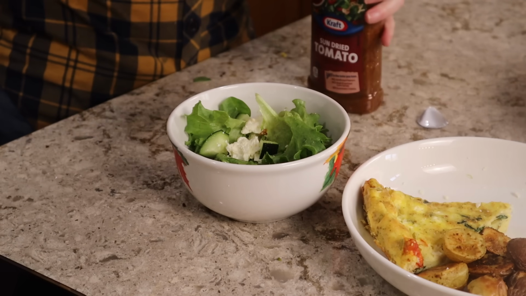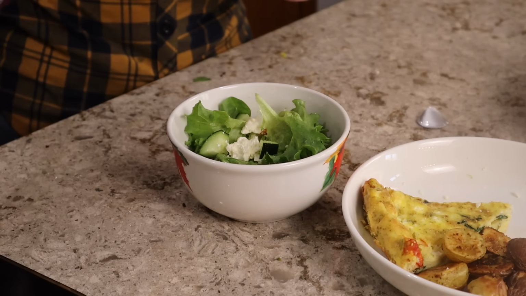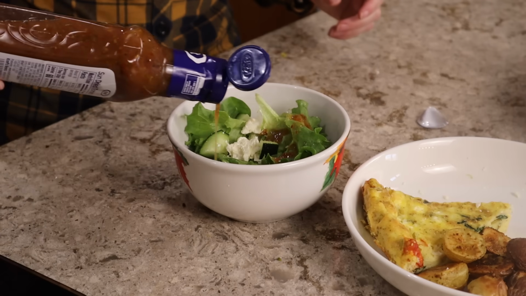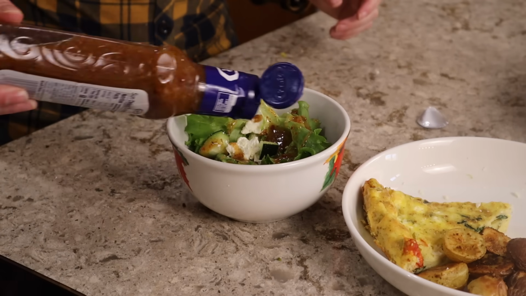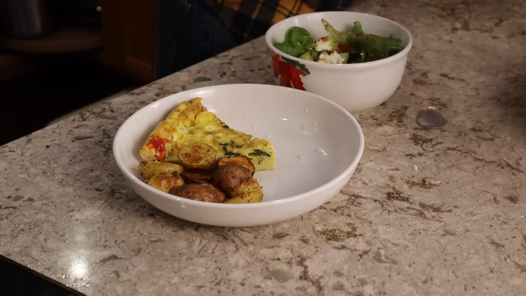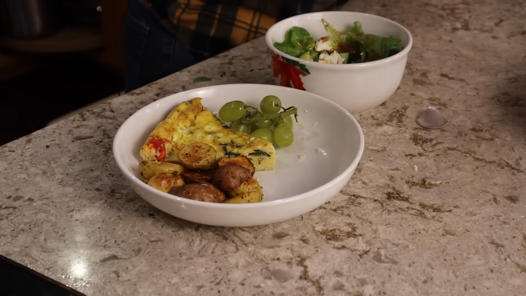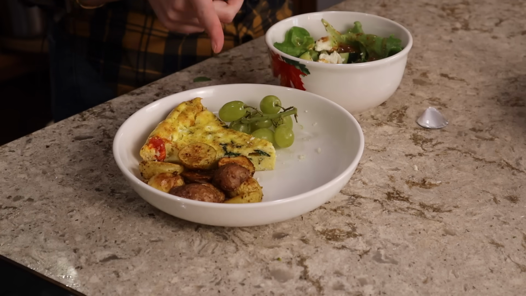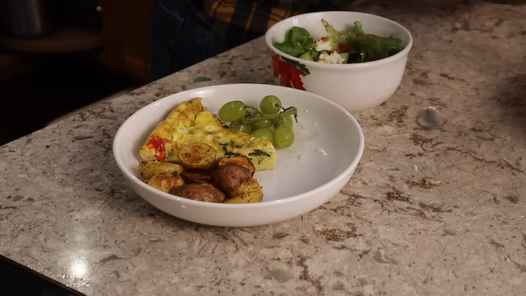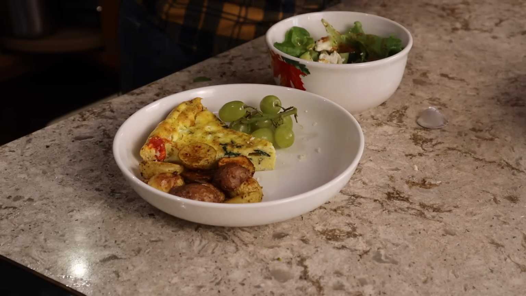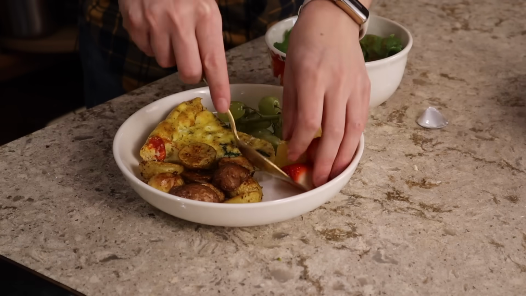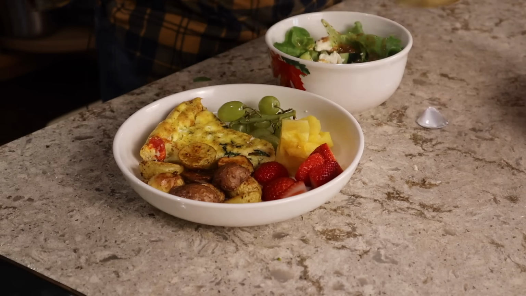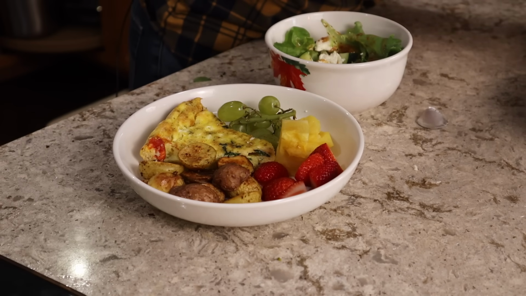You can of course have any dressing of your choice with this salad. I love sun-dried tomato vinaigrette, always one of my favorites, and I like to use this on sandwiches, not just salads. And then we can fill out the rest of our plate with some of our fruit. I am not going to be eating cantaloupe because, as I mentioned, I don't like cantaloupe, so I'm just going to go for the grapes along with some of the pineapple and strawberries, which are my absolute favorite fruits.